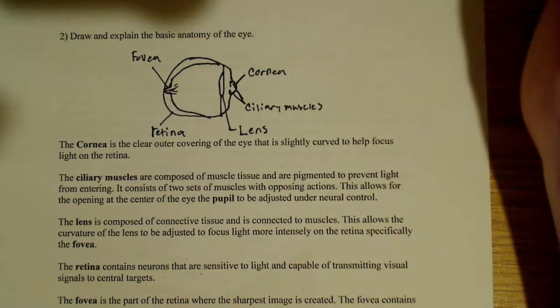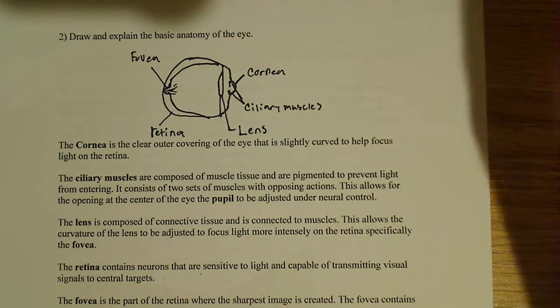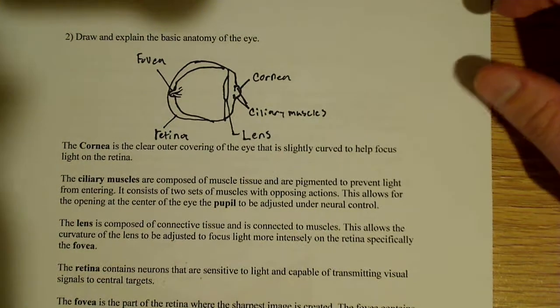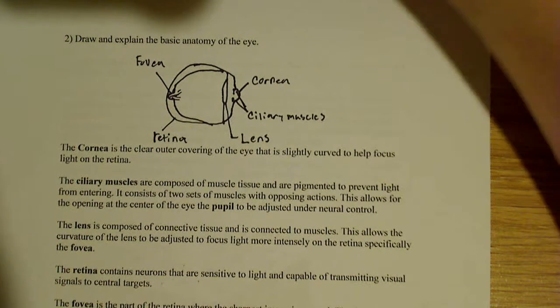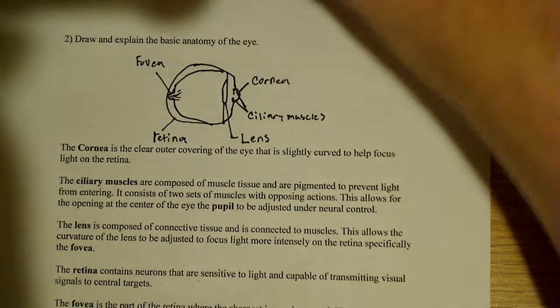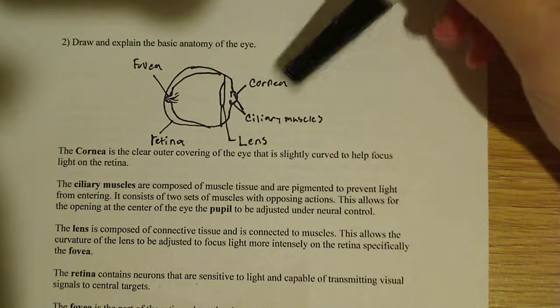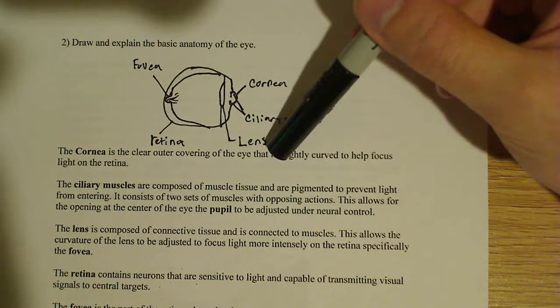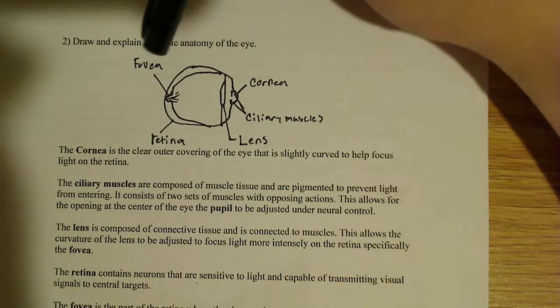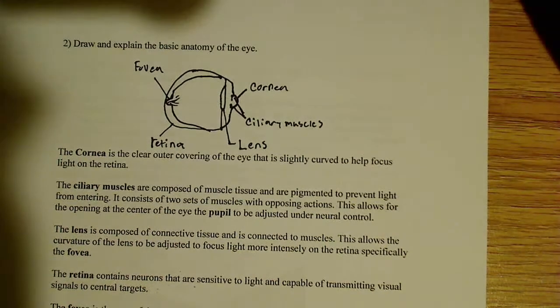So if I was asked to draw the basic anatomy of the eye, these are the main things that I would draw and label. And I would talk about the cornea, ciliary muscle, the lens, the fovea, and the retina.